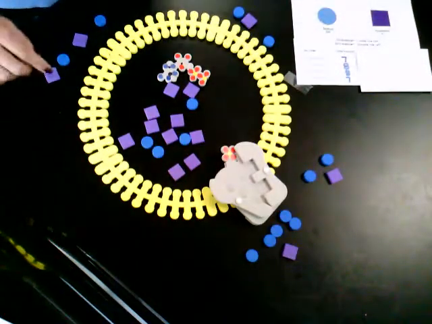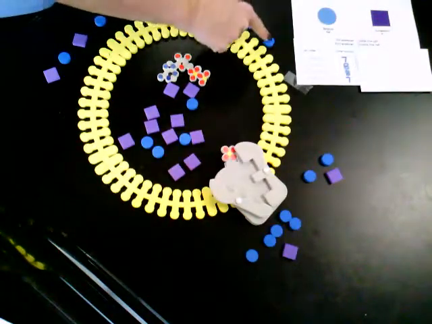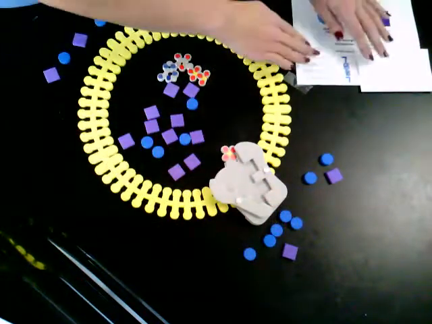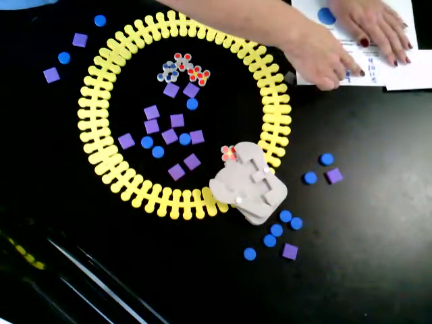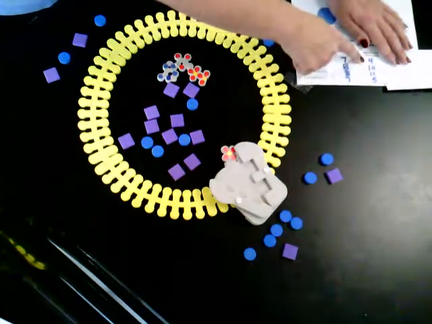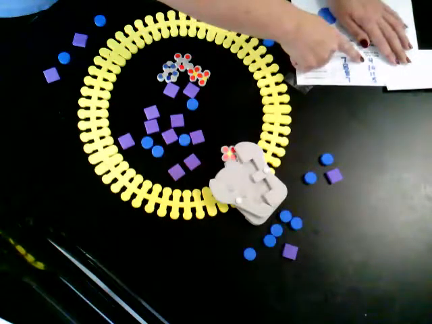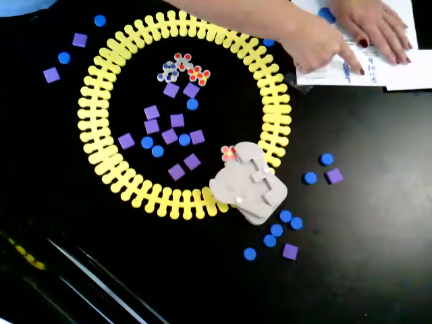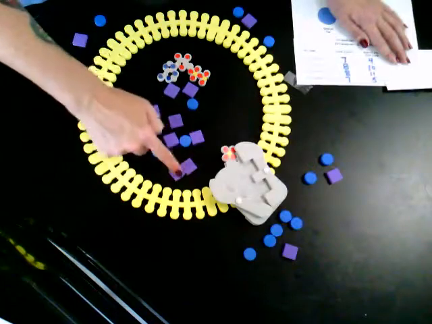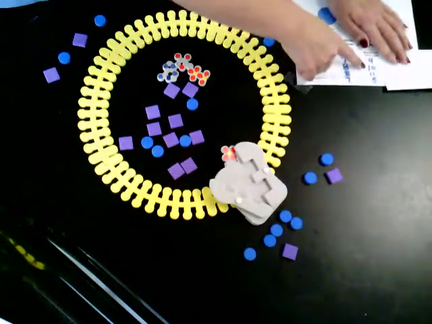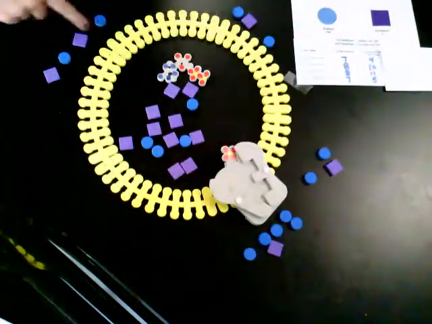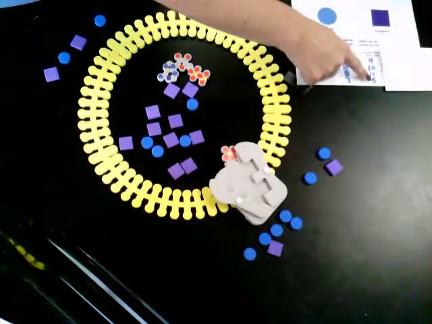Now we have 11 sodiums outside of the cell, which I've written here, and only 4 sodiums inside of the cell, which I've written here. 4 sodiums inside, 11 sodiums outside. For potassium, we have 10 inside of the cell, so I've written 10 here. And we have 5 outside of the cell, which I've written right here.